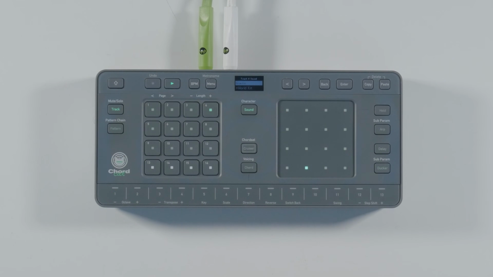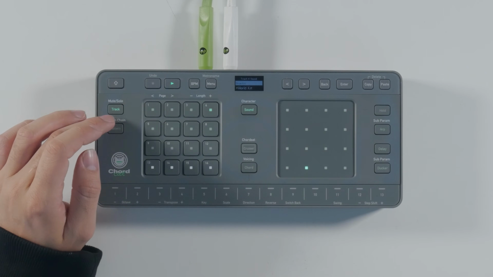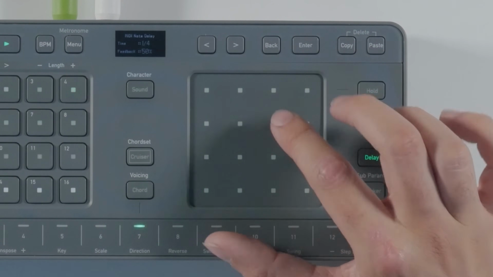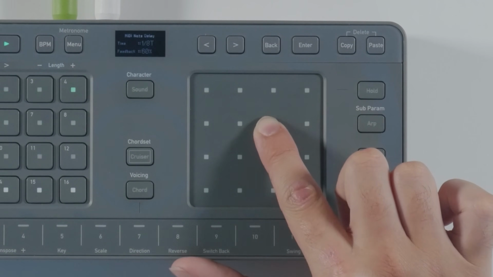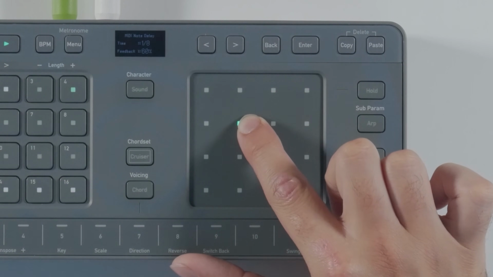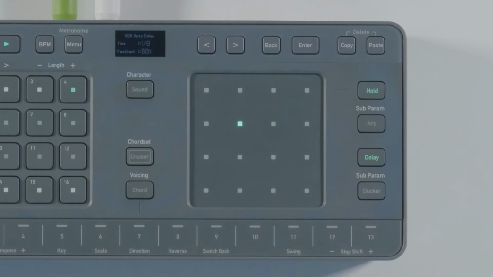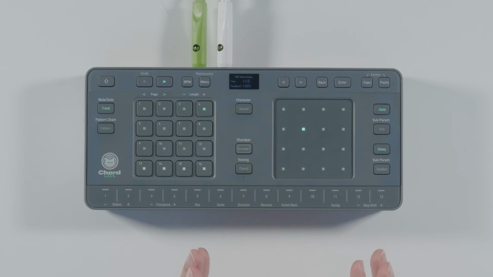Now that we've seen the ARP, we are also going to add a delay. I'm going to add this delay to another percussion instrument on a different track. Click hold, and that delay will stay there indefinitely.